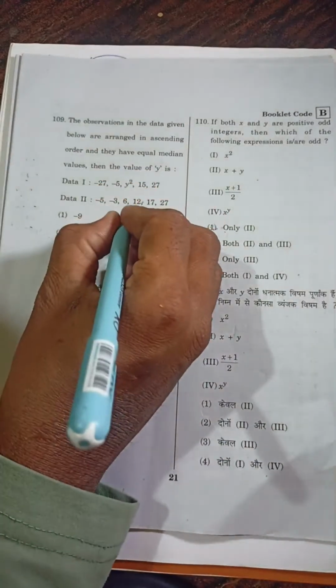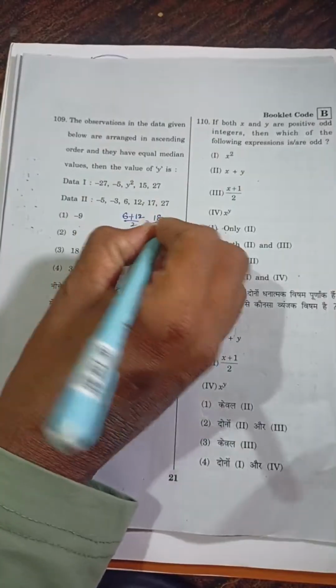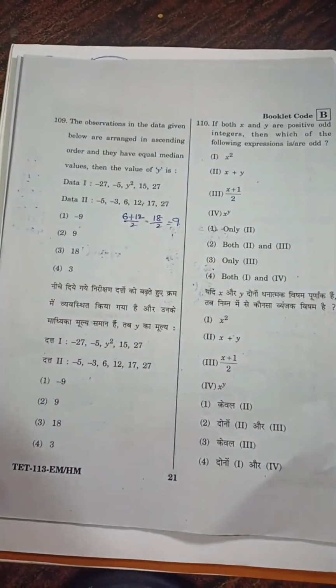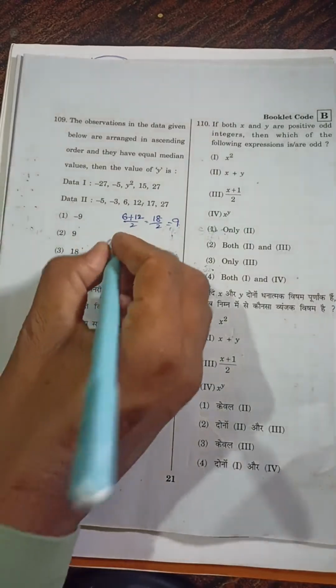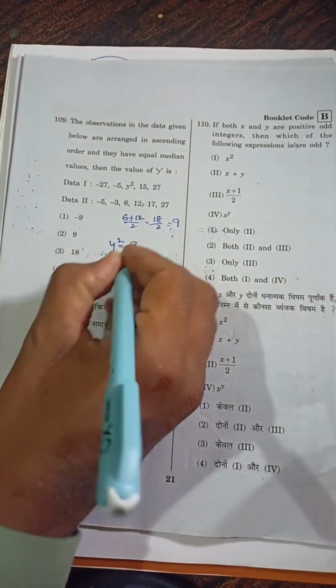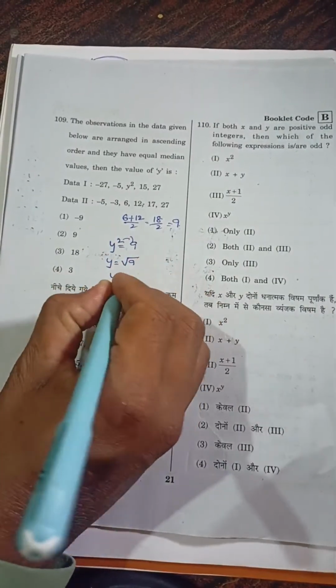So the median of these values is (6 plus 12) by 2, that is 18 by 2. We are going to get the answer 9. In the second one, the median is y square. y square is equal to 9. The square goes to the right-hand side and becomes 9. The y value is 3. Why?